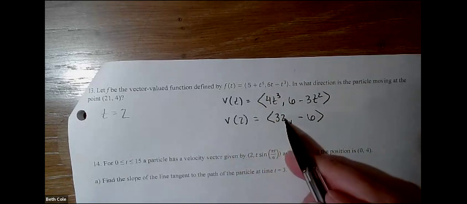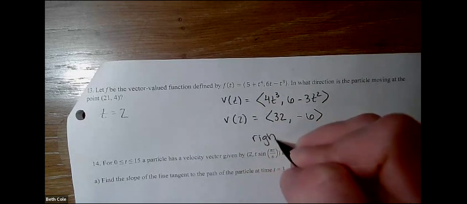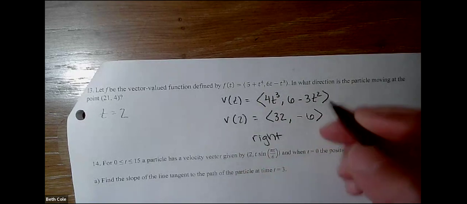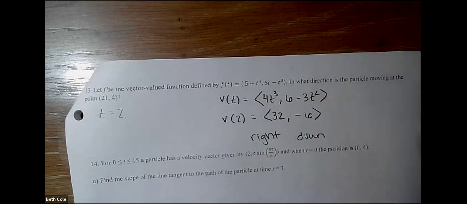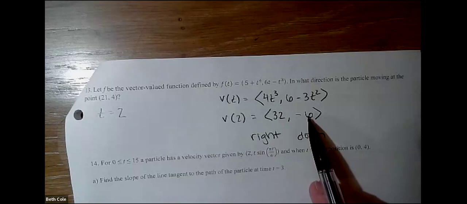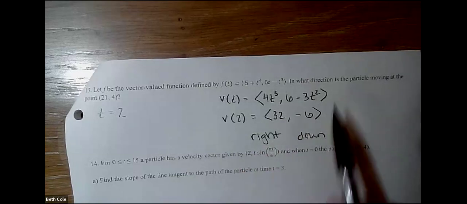So the x dimension tells you left and right. Since this is positive, that means moving to the right. The y dimension tells you up or down. And since this is negative, that means down. So if your x dimension was negative, you would be going left. If your y dimension was positive, you would be going up. So again, x is left, right, y is up, down.